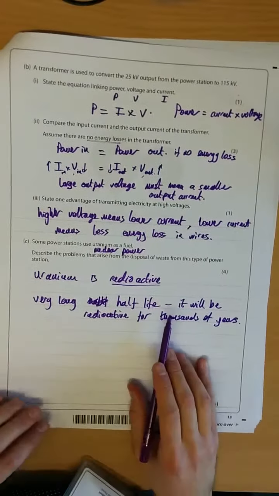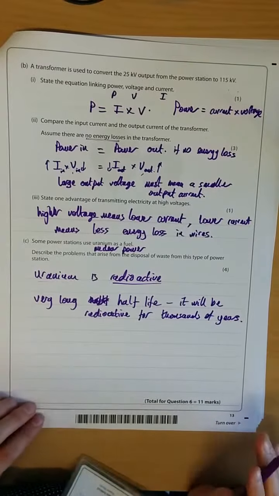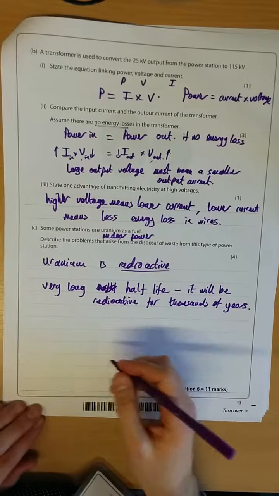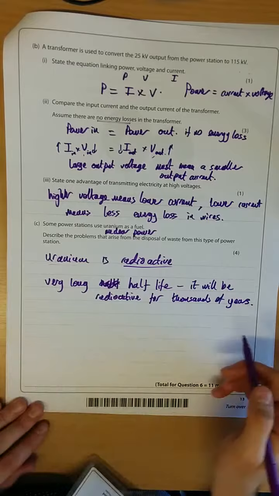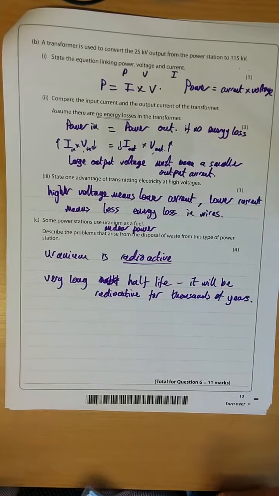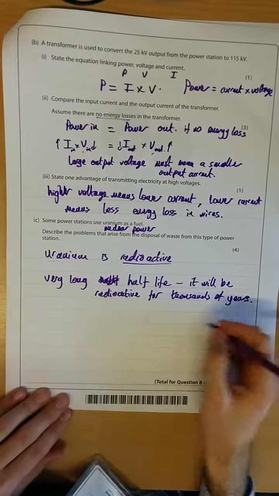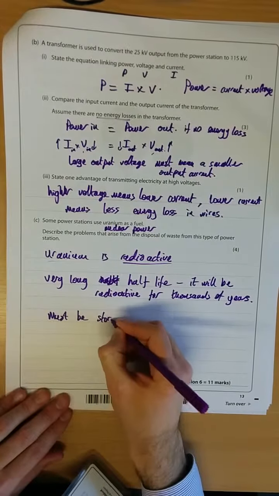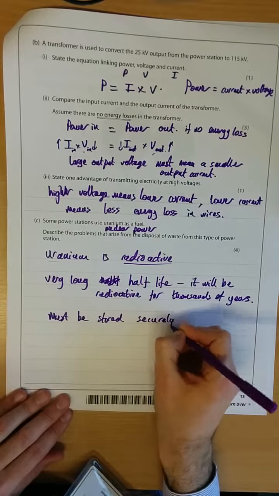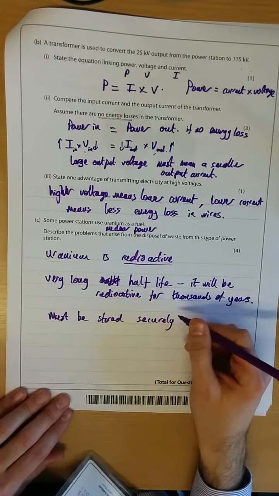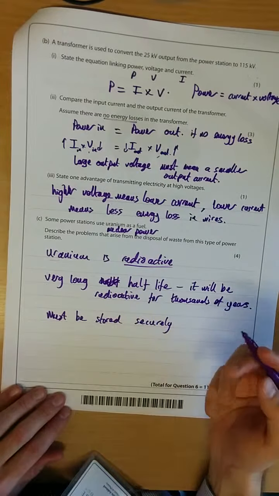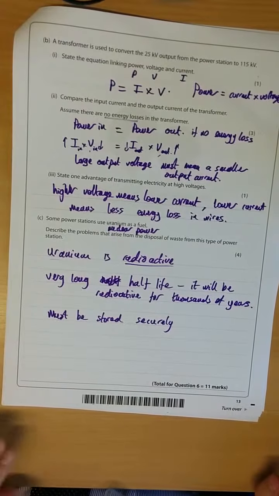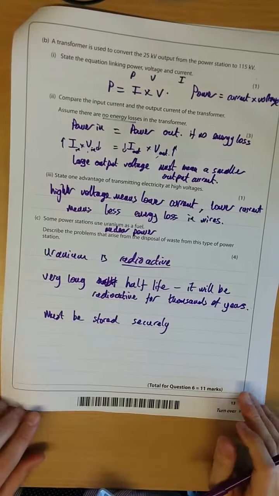The other thing about it is that uranium is a dangerous thing. Uranium is also used in nuclear weapons. So a part of a problem for it is that it is tempting to terrorists. It seems like a silly thing to put in a physics paper, but it must be stored securely. You've got to make sure that people can't come and steal it or something. That's 3 marks.